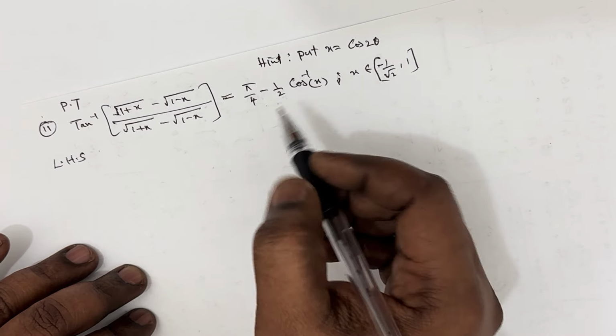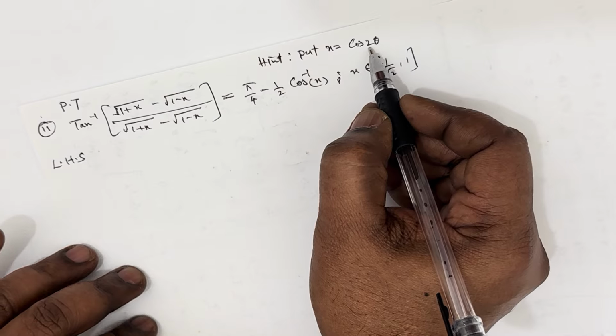Here it's already given that x is equal to cos 2θ.